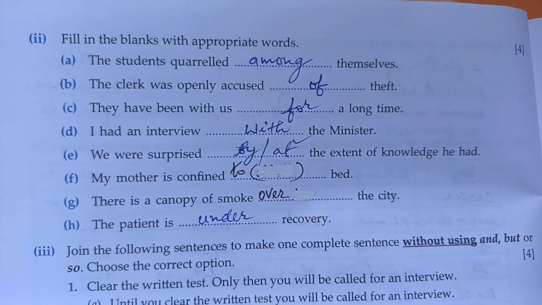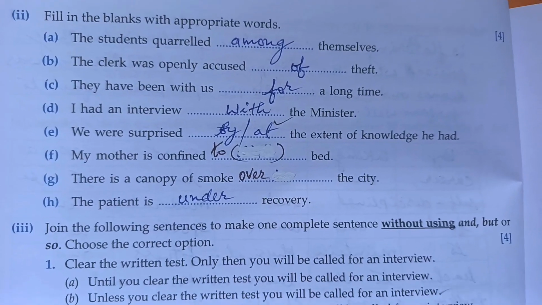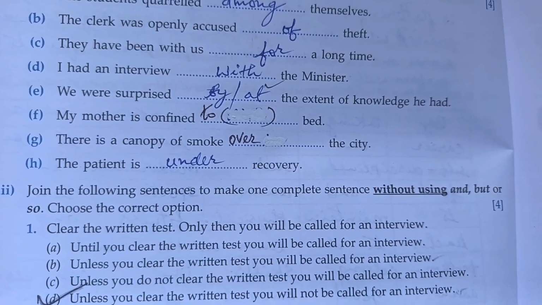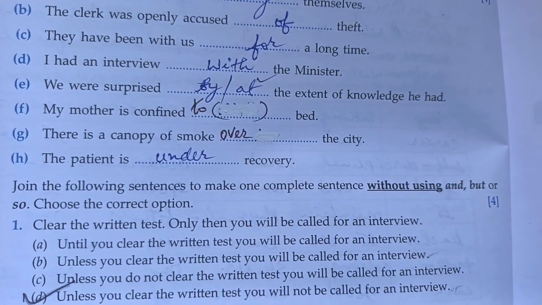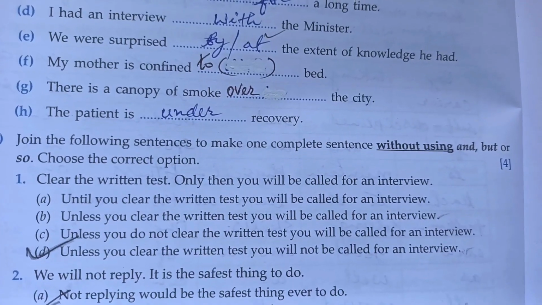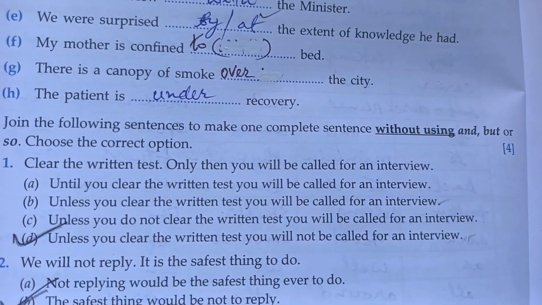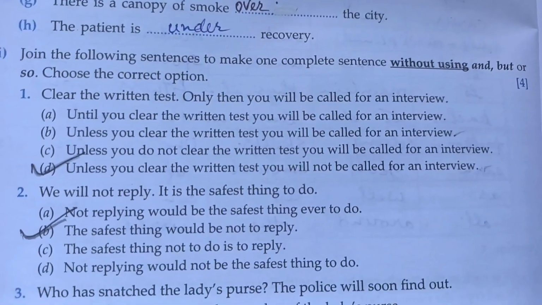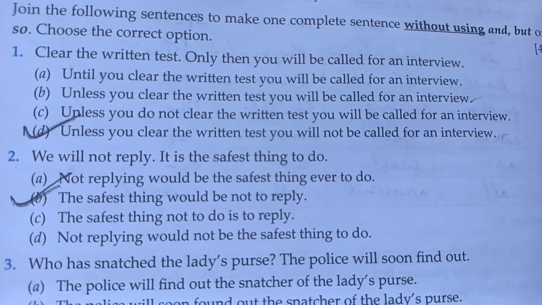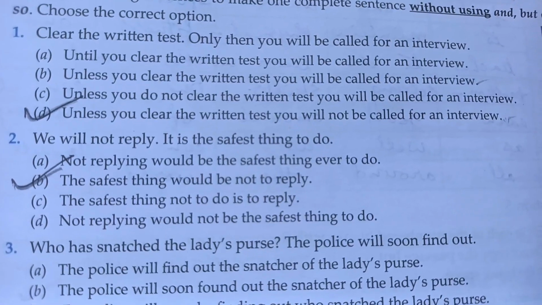Next, from practice paper 3. So the first one here, again choose the correct option. So the first one, clear the written test, only then you will be called for an interview. So here D is correct. Unless you clear the written test, you will not be called for an interview. Second one, we will not reply. It is the safest thing to do. So option B is correct. The safest thing would be not to reply.